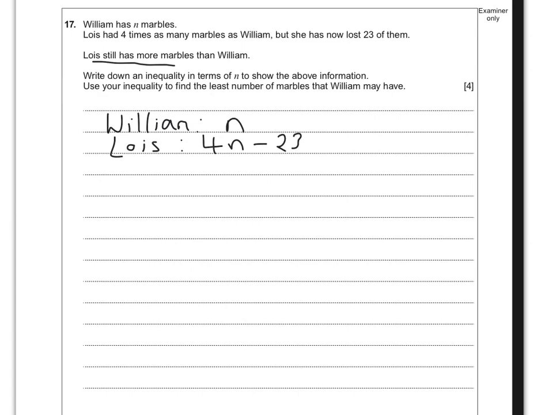So write down an inequality in terms of n to show the above information. So we know Lois has more. So we know 4n take away 23 must be more than n. That is the inequality here they're looking for.